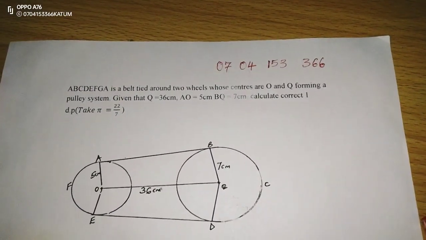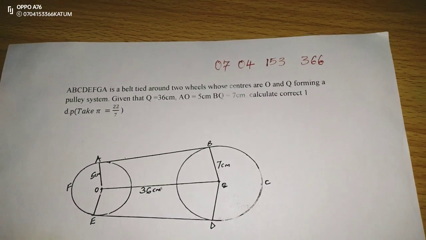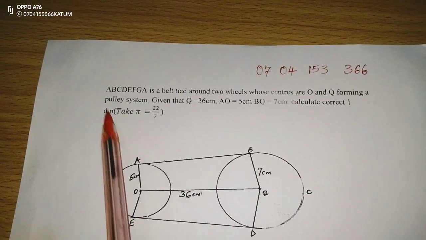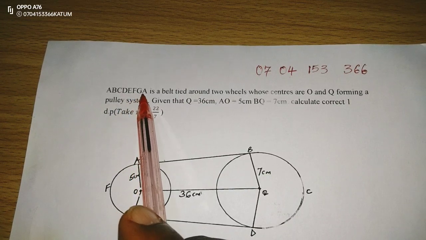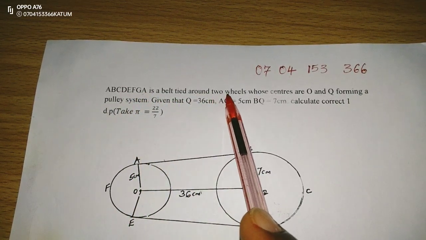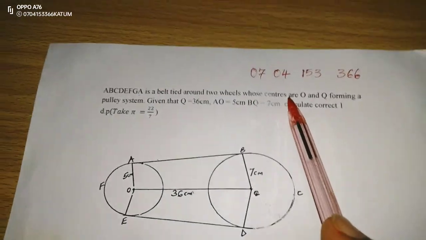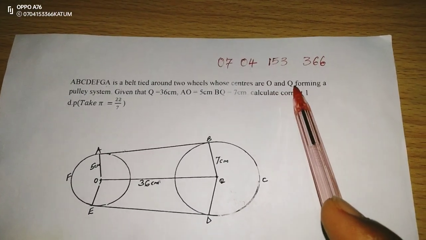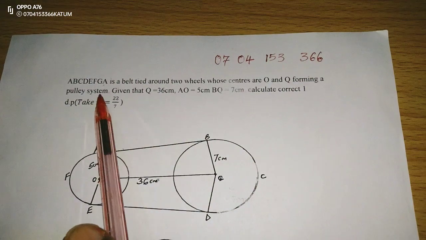We're going to look at exterior common tangents to two circles. We are told that ABCDEFGA is a belt tied around two wheels whose centers are O and Q, forming a pulley system.